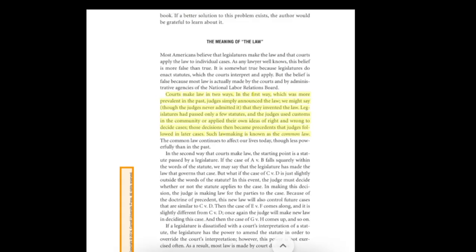Such lawmaking is known as the common law. The common law continues to affect our lives today, though less powerfully than in the past. In the second way that courts make law, the starting point is a statute passed by a legislature.